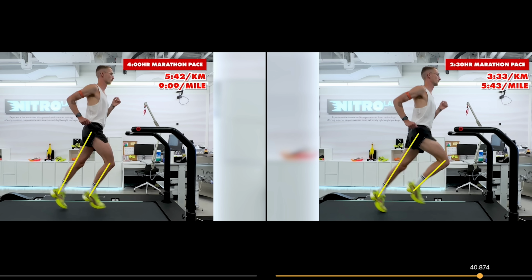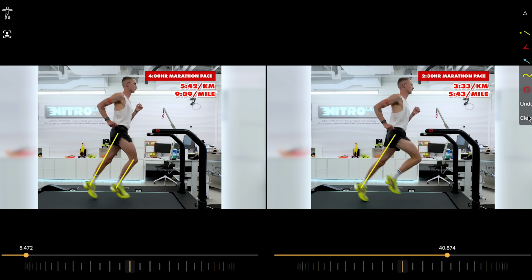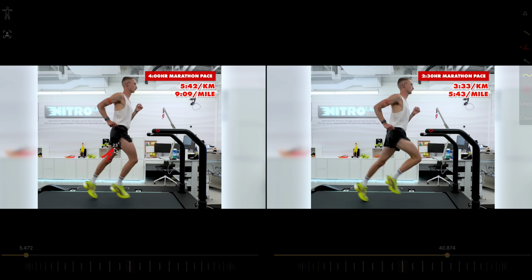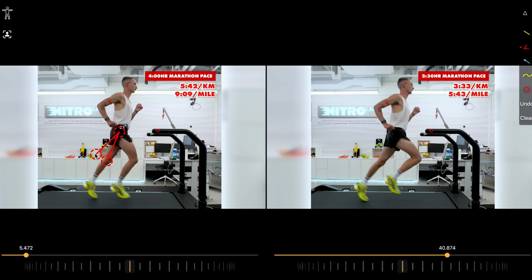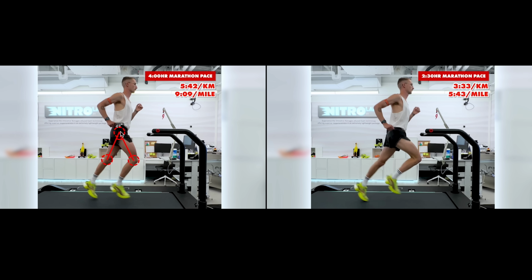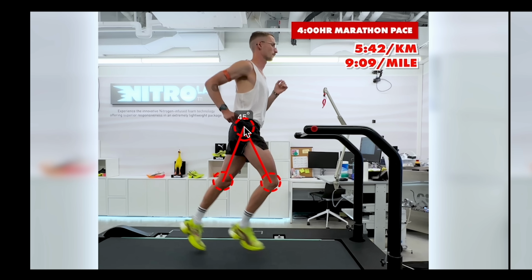Now, stride angle really is all about the difference between what we see with the lead leg and the rear leg, angles-wise, at the hip, again, at this point of peak hip extension. So, let's position the hip marker. There we go.